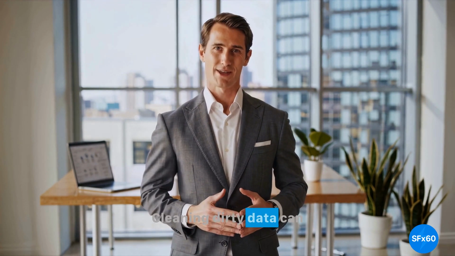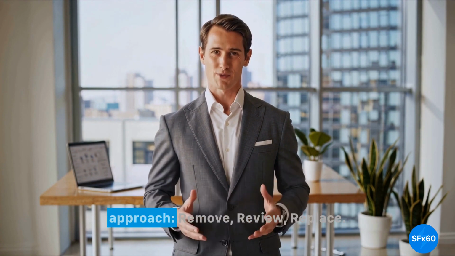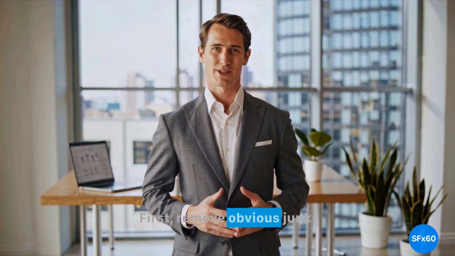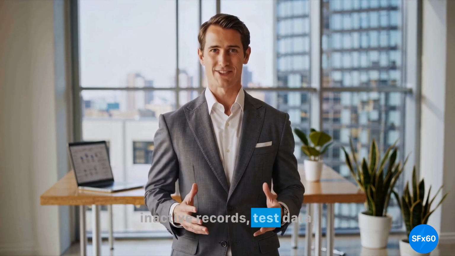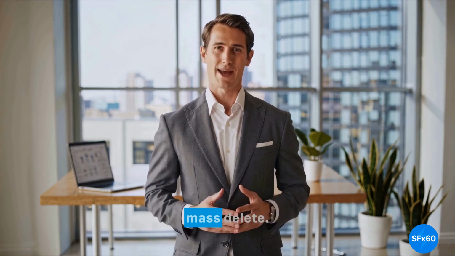Cleaning dirty data can feel overwhelming, but it doesn't have to be. Start with the 3R approach: remove, review, replace. First, remove obvious junk, inactive records, test data, or empty values. Use reports or tools like Data Loader to mass delete.